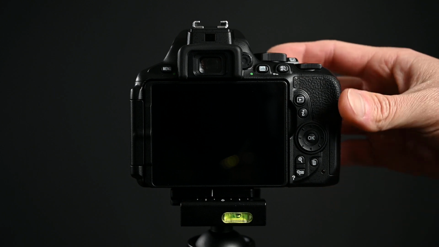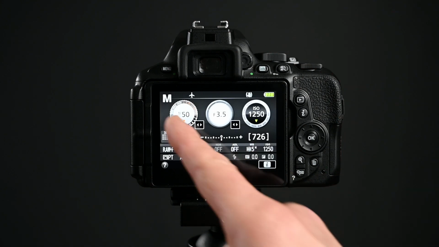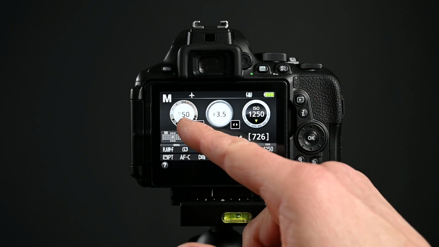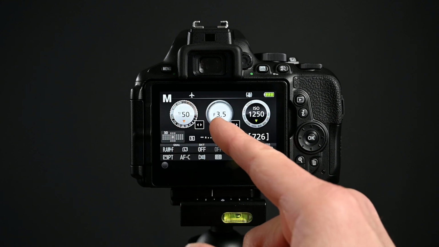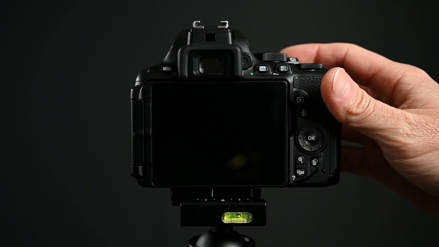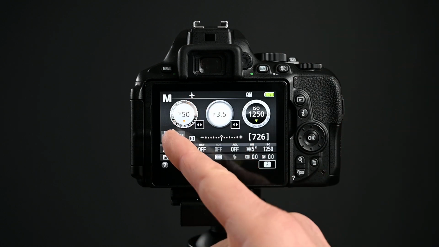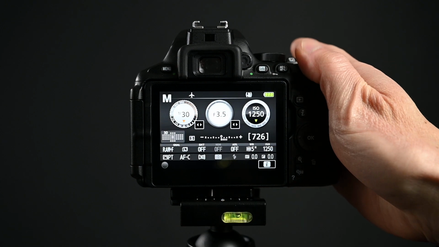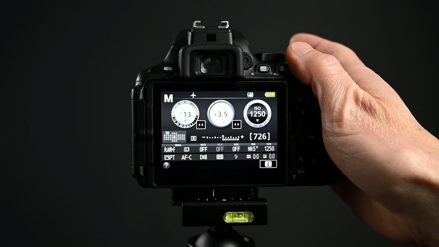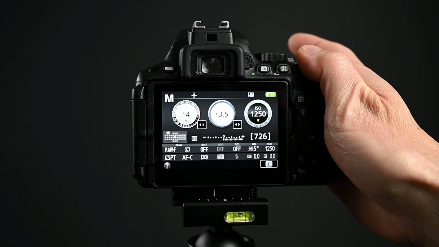All right, so how do we control the exposure triangle on this camera? Well, we're going to see right here, we have the visual representation, which will show you the shutter speed, the aperture, and the ISO. Shutter speed is going to be the duration that the shutter is open. So the lower the number, the longer the shutter is open.